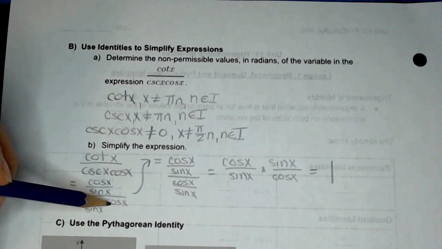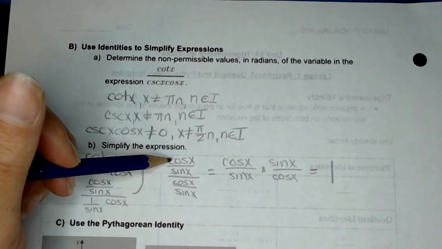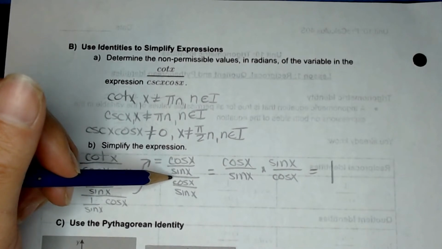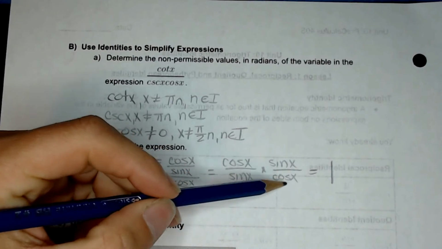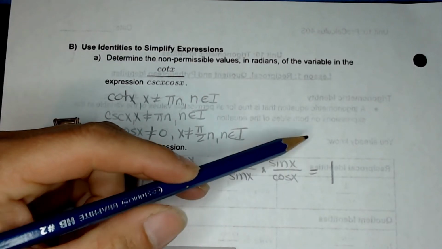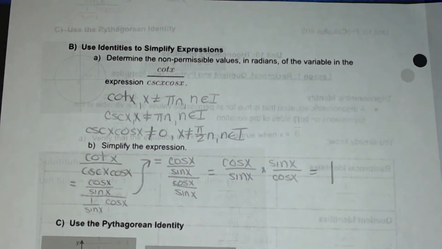1 over sine x times cos x. So of course this cos x will just multiply there. Now we have cos x over sine x divided by cos x over sine x. So flip the bottom fraction and multiply. And of course, this all cancels out to 1.